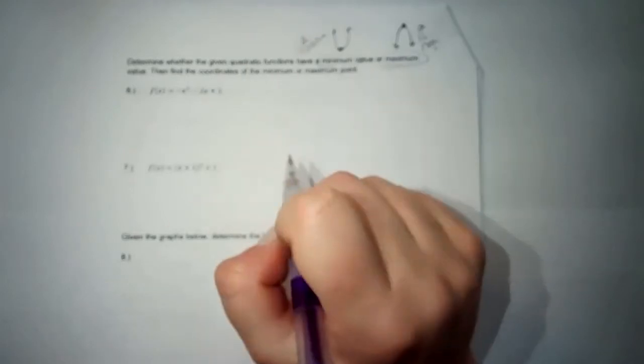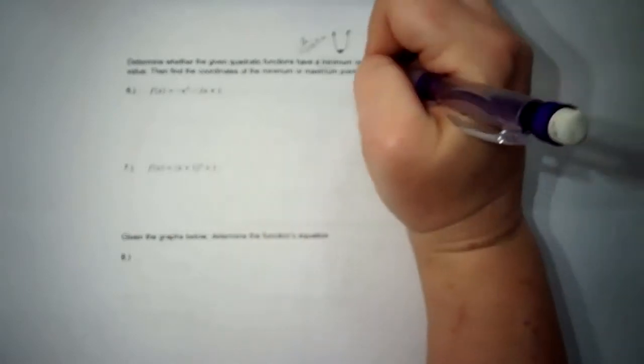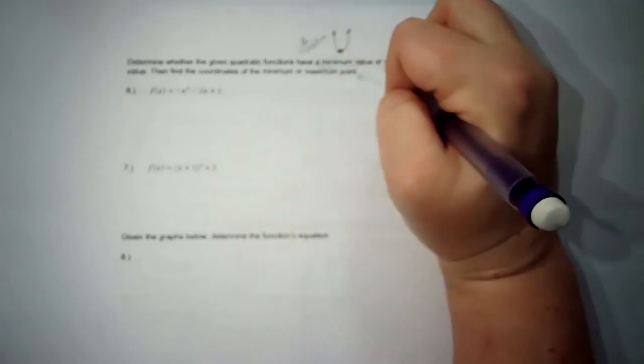Then it wants the coordinates of this minimum or maximum point. What's another way to ask that question? It wants the vertex of your parabola. So what it's really trying to find out is, is it opening up or down? And what's the vertex? So that's what it's kind of asking you, but you have to write minimum or maximum, and you have to write the coordinates of the point, okay?